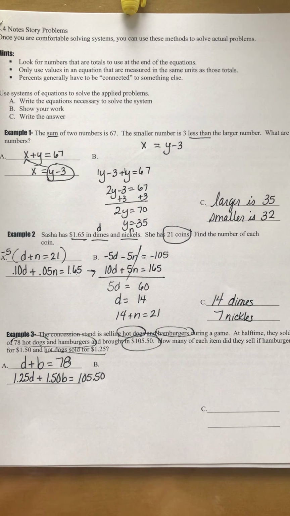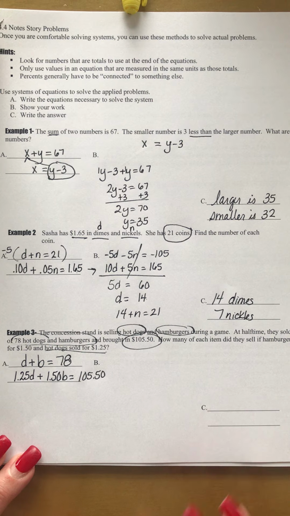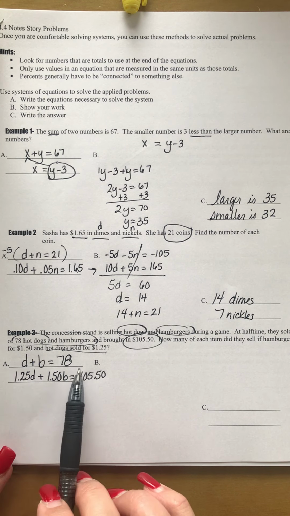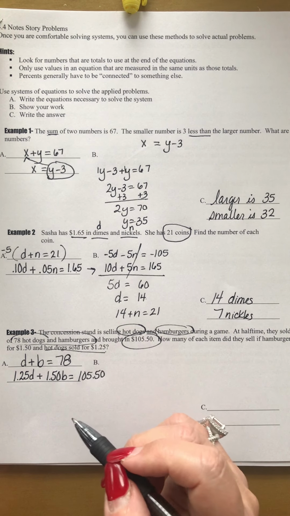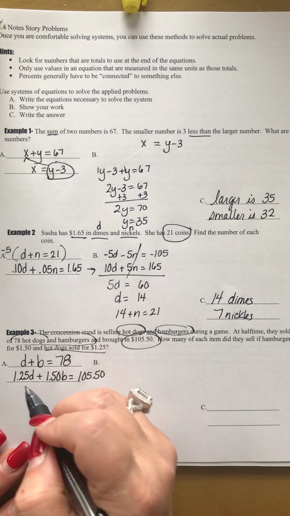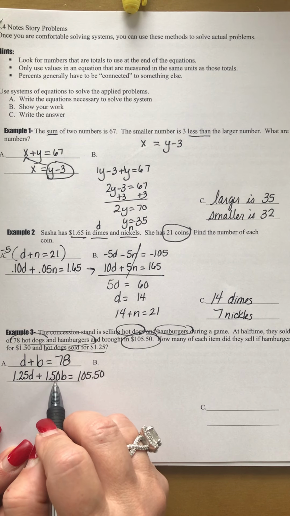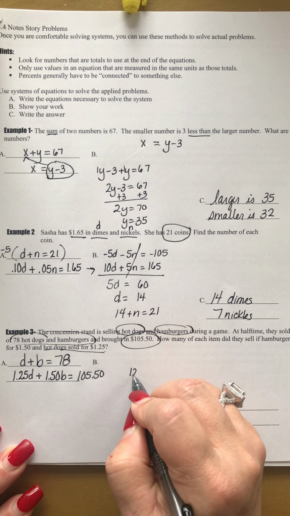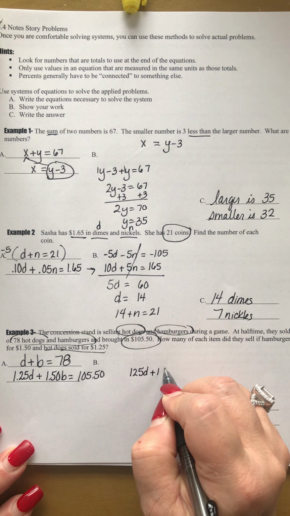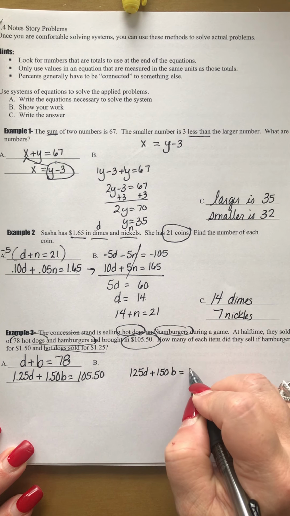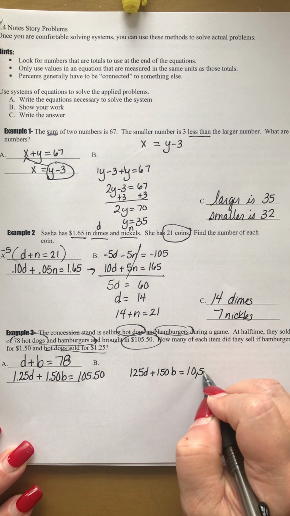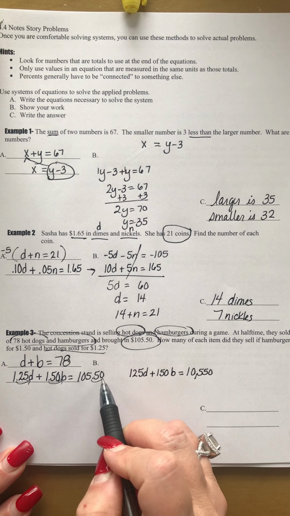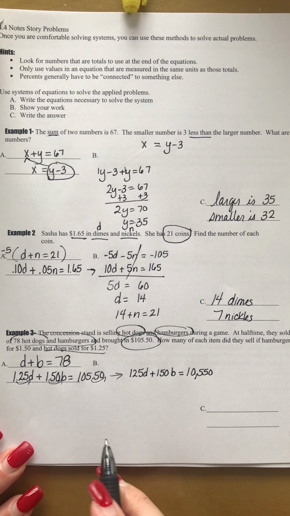Okay? So now, how are we going to solve this? Well, some of you may want to multiply the top equation by, let's say, negative 1.25. You can do that. Or, here's another option. I'm going to move the decimal 2 over here, 2 over here, and 2 over here. So this equation is now 125D plus 150B equals 10,550. I just simply moved the decimal 2 over here, 2 over here, 2 over here. It's the same equation, but no decimal.